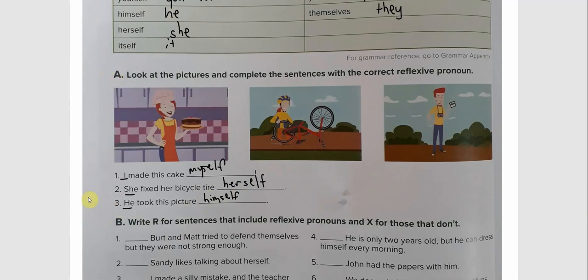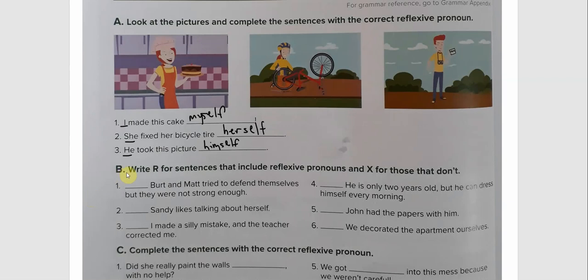Let's go to exercise B. Write R for sentences that include reflexive pronouns and X for those that don't. All right, so number 1, Bert and Matt tried to defend themselves, but they were not strong enough. All right, so Bert and Matt is they and themselves, so let's put an R because that is the reflexive. Number 2, Sandy likes talking about herself.